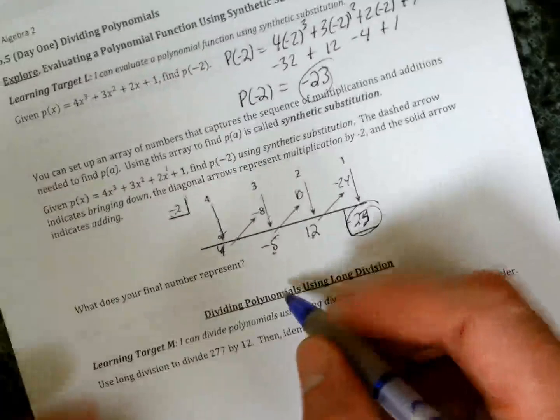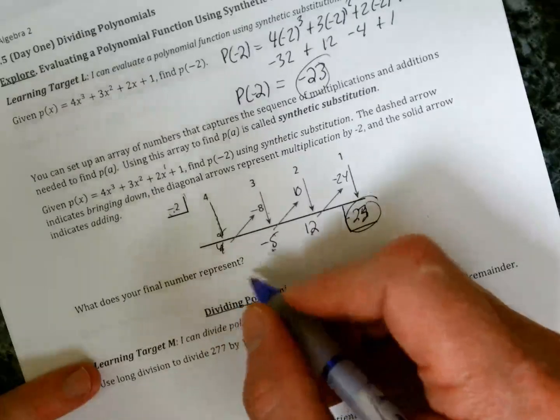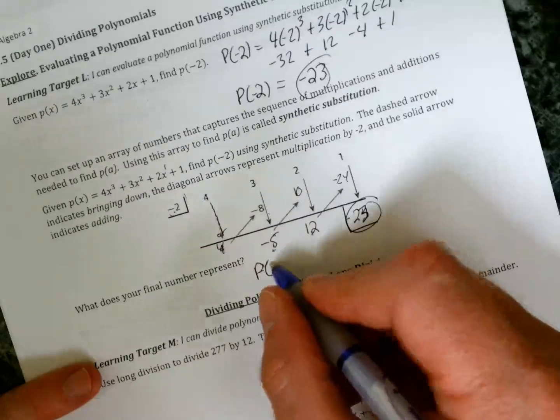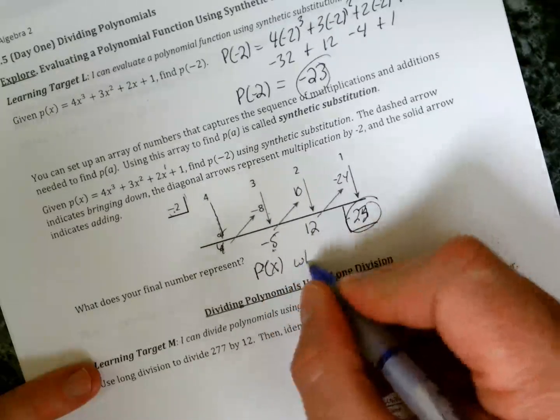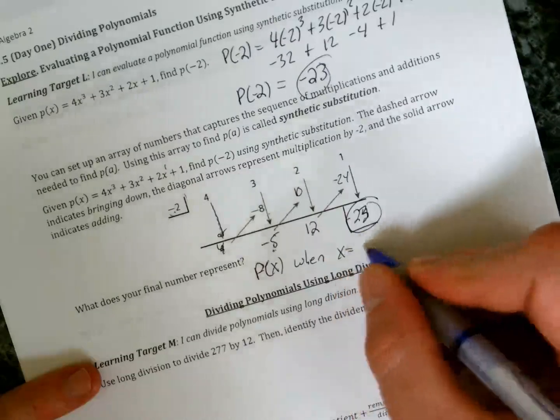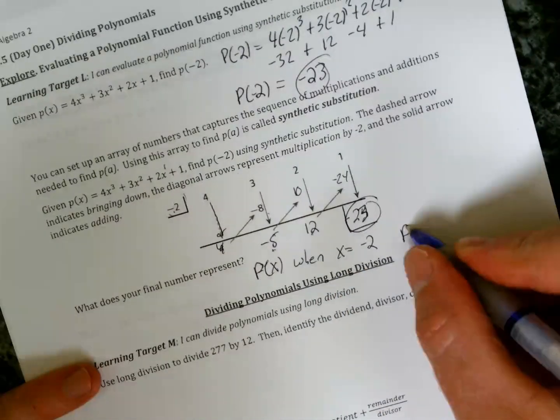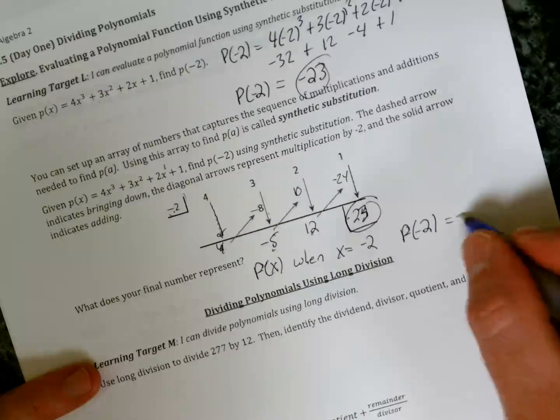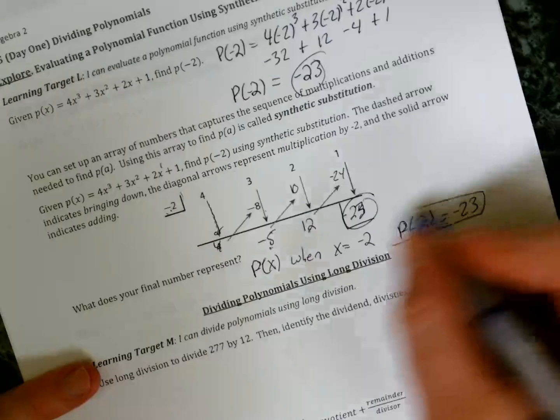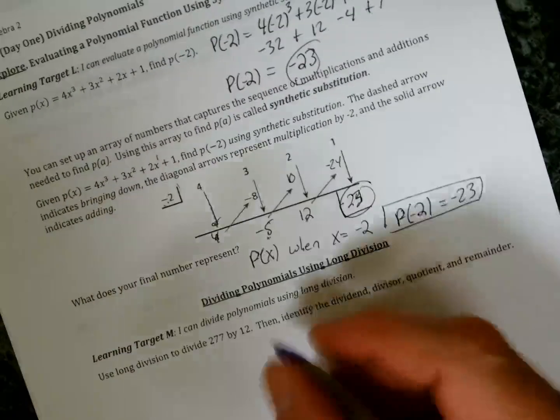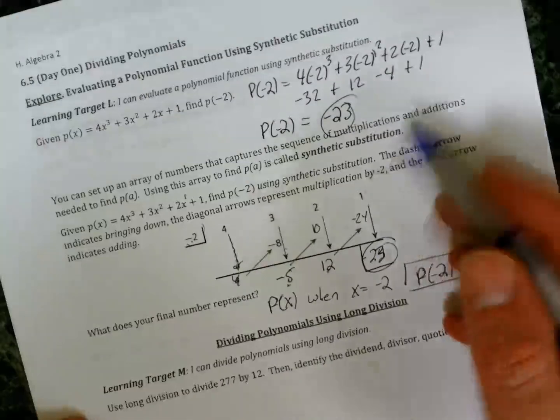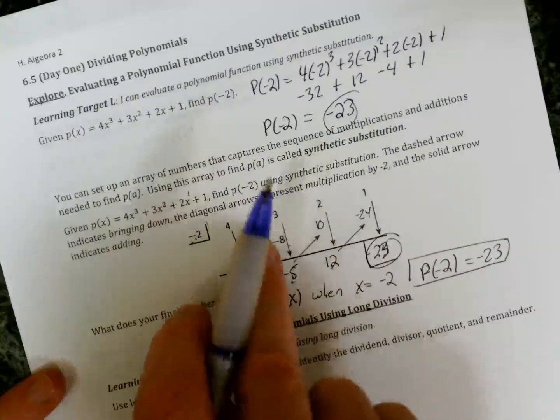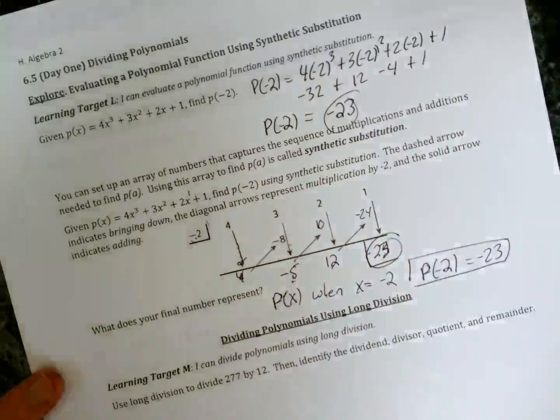If you look at it, that represents my answer. So what does your final number represent? It represents p of x when x equals -2, or I could say that p of -2 is equal to -23. That's what it represents. All right, so that's synthetic substitution. It's just a different way of using this process that we're going to use a lot when we do division, and we'll get to that very soon.